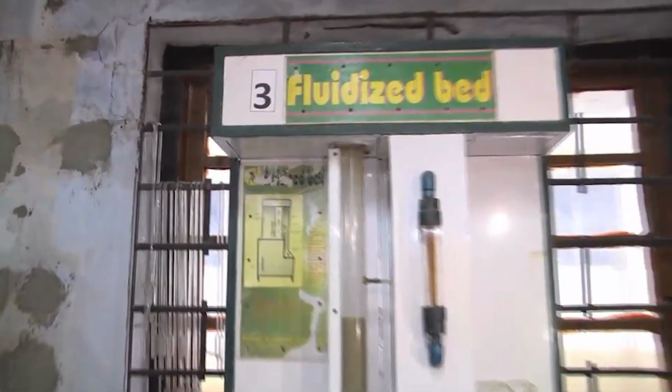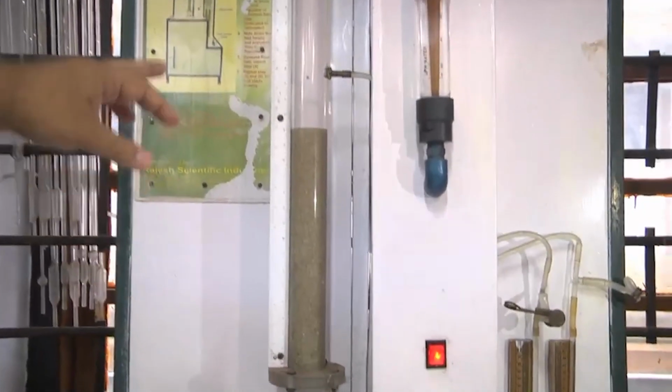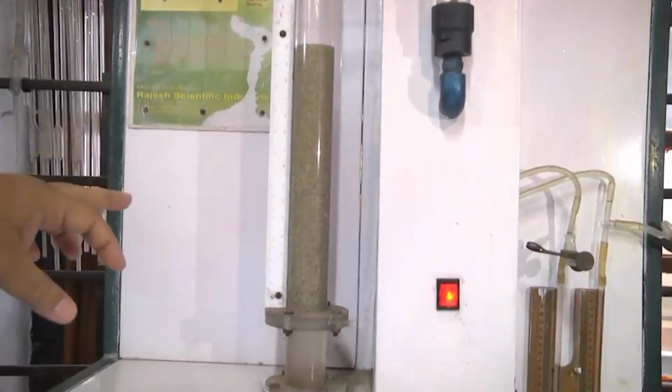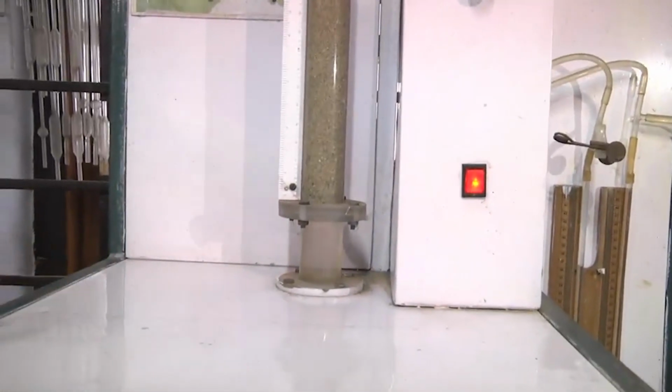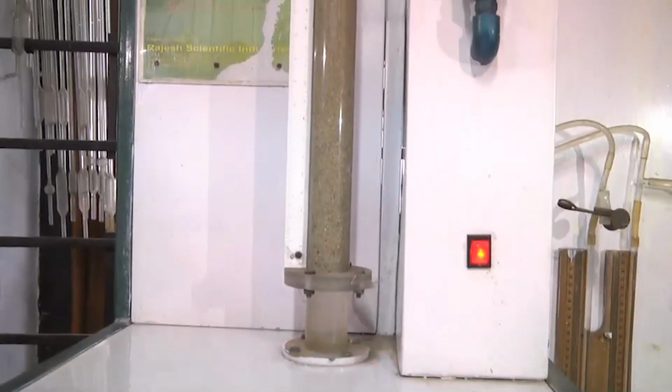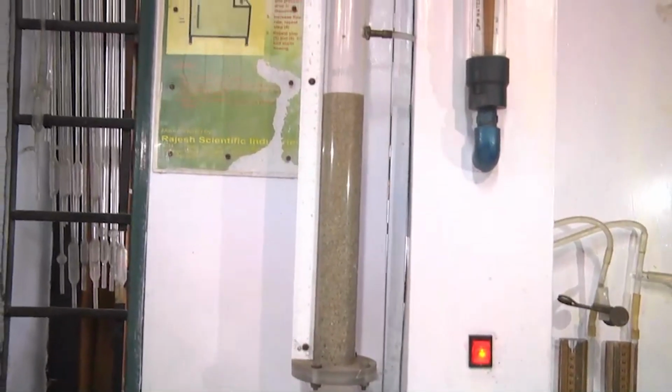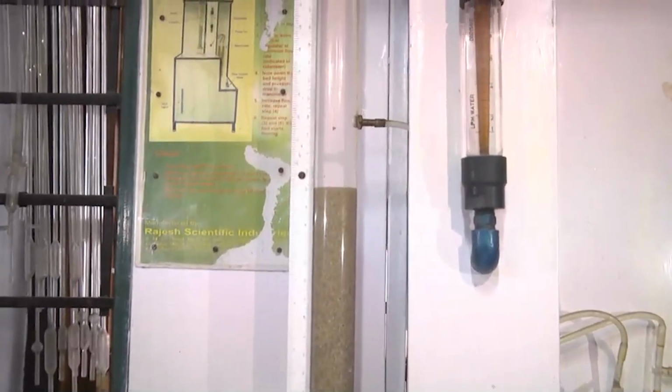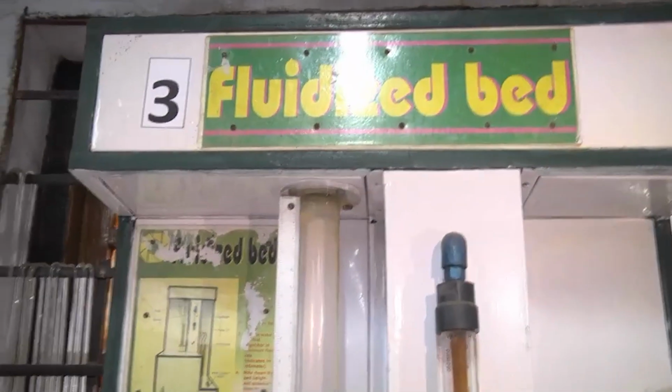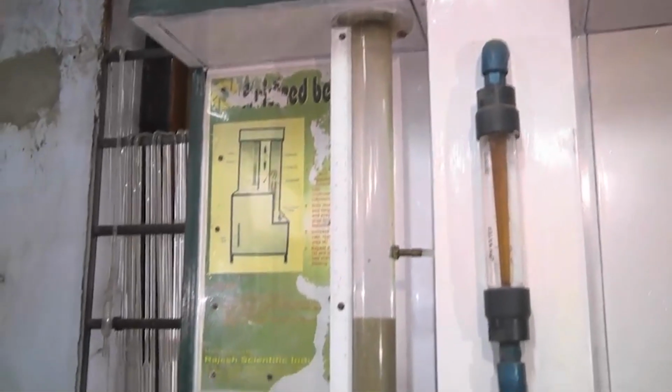This is an experiment on a fluidized bed. As you can see, here we have this packing, which is a packed bed, and there is a liquid column above it. What we are going to have is flow from below, and gradually, as the flow continues and the velocity is increased, these particles of the packed bed will get suspended and the bed height will continue to rise.